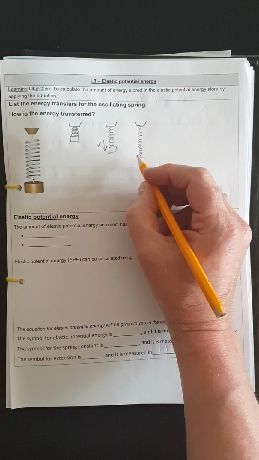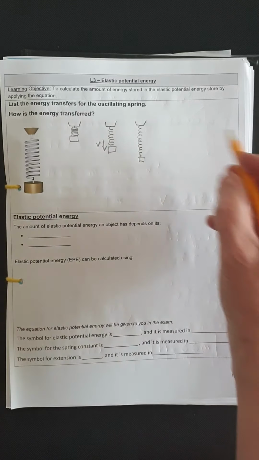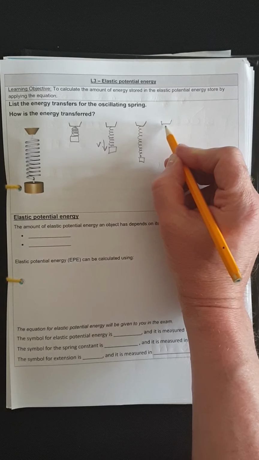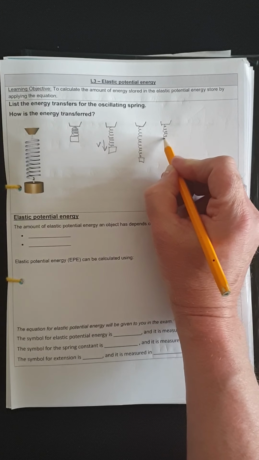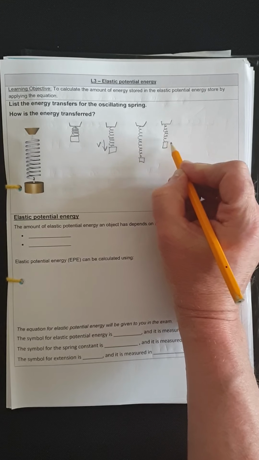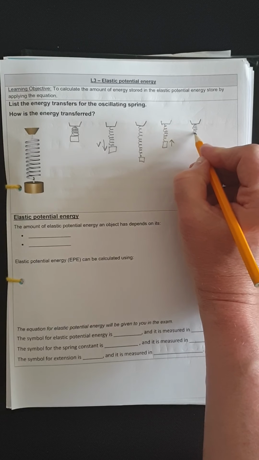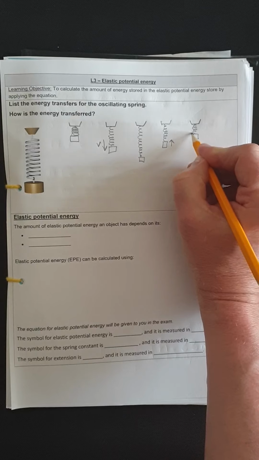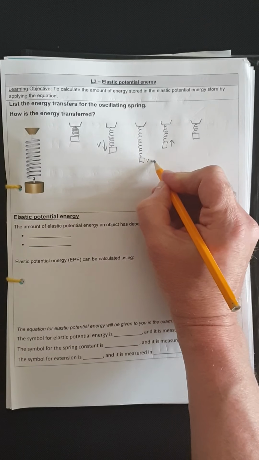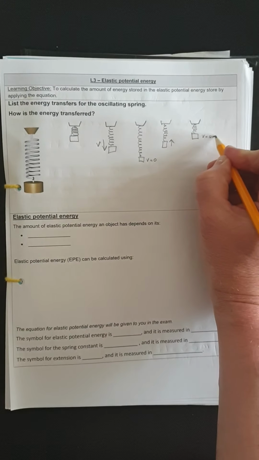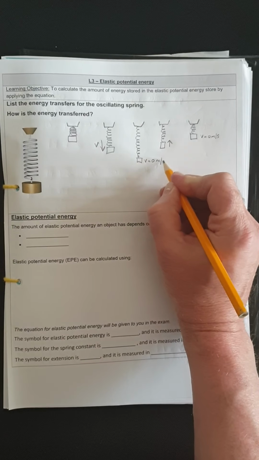The object is now not moving anymore, and then the spring will start compressing again. The object is moving upwards until eventually the spring is compressed as much as it can, and again the velocity is 0.